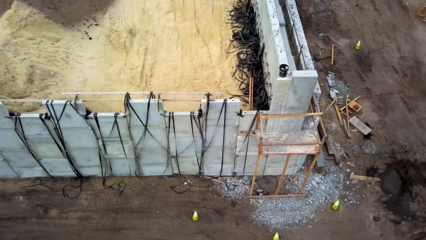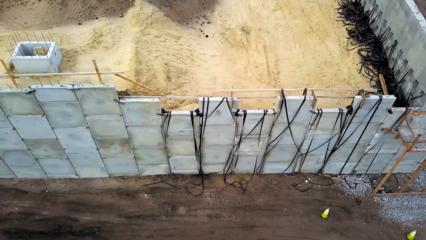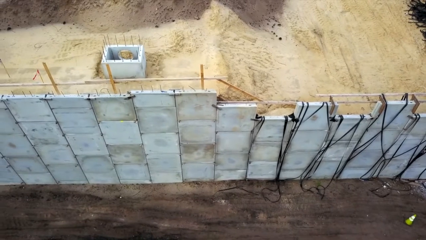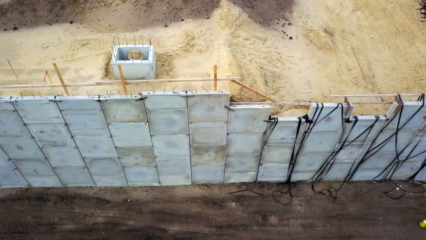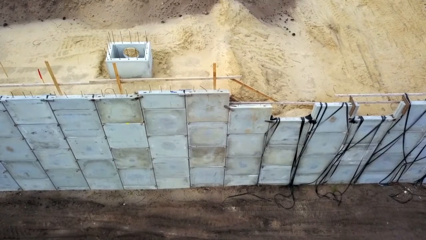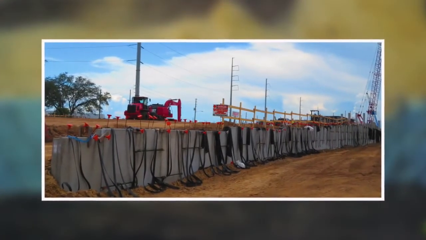Reinforcing elements consisting of straps, grids, or mesh hold the MSE wall in position and are the second component of MSE wall construction. The concrete wall panels themselves do not provide the structure's stability. Rather, the wall's stability is derived from reinforcement straps placed within the embankment.